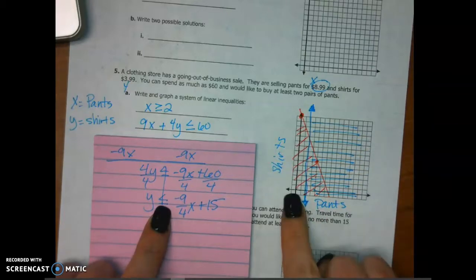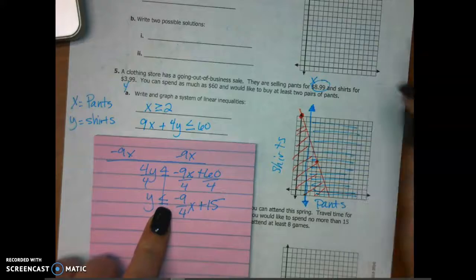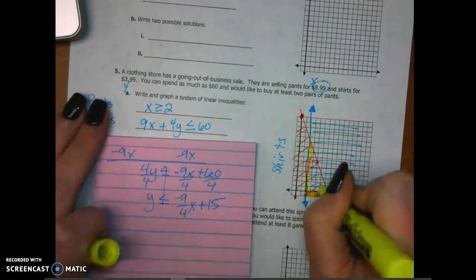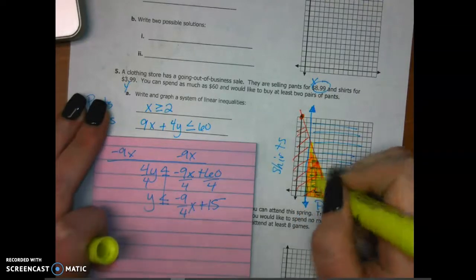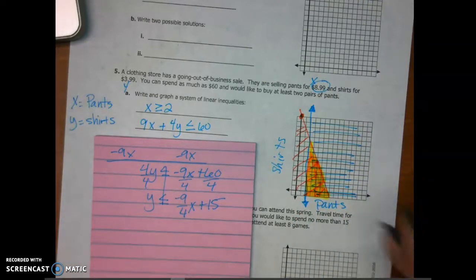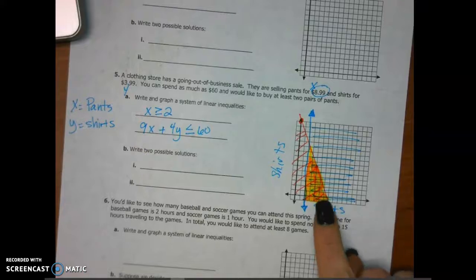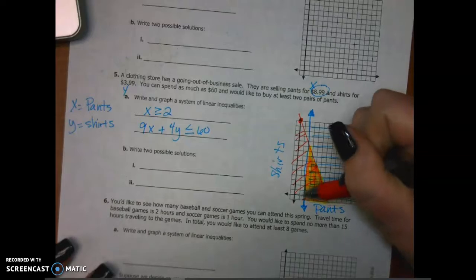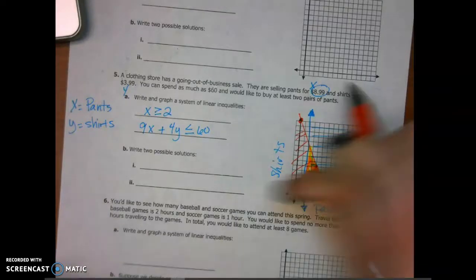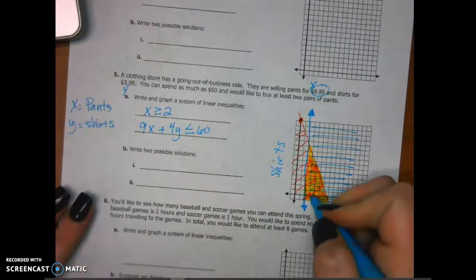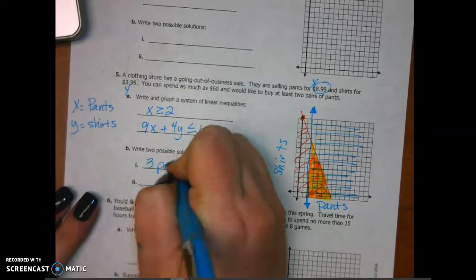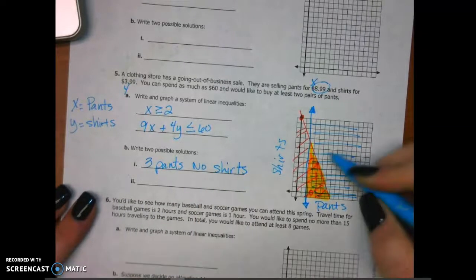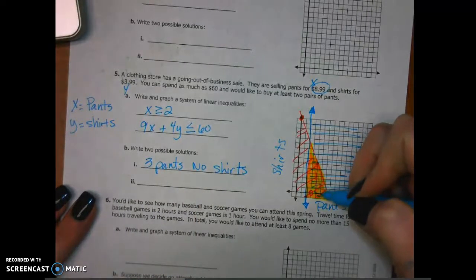Okay, my solution lands where they overlap. Well, gee willikers, they overlap right here in this soupy orange section. So what are some possible combinations within this? We could have, let's see here, 1, 2, we could have 3 pants. Oops, I don't want to write in red. And no shirts.